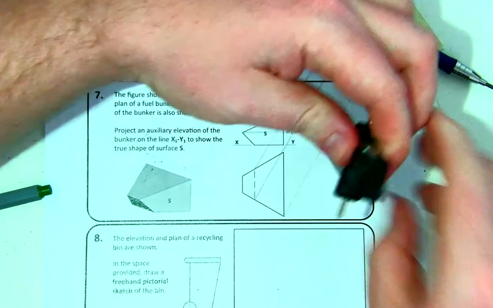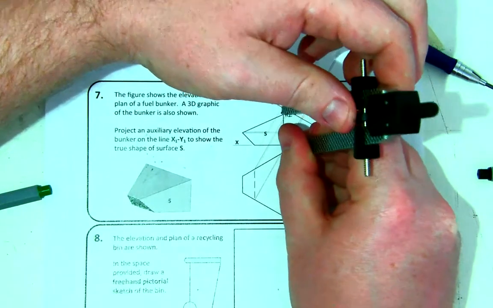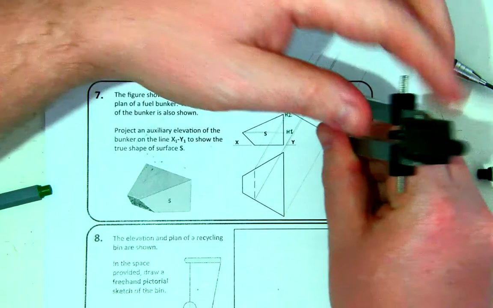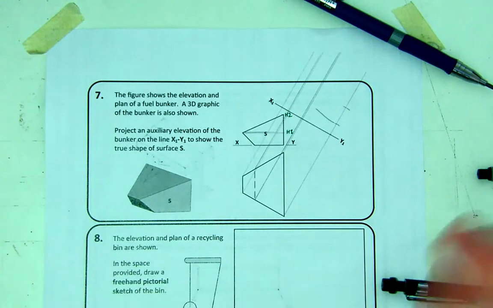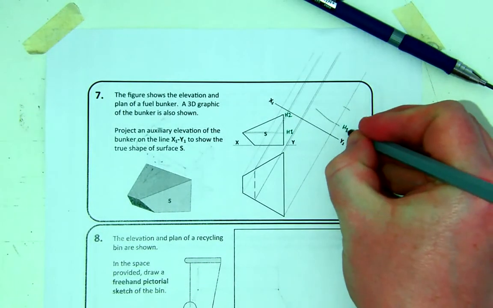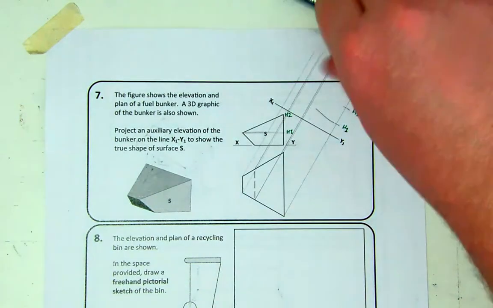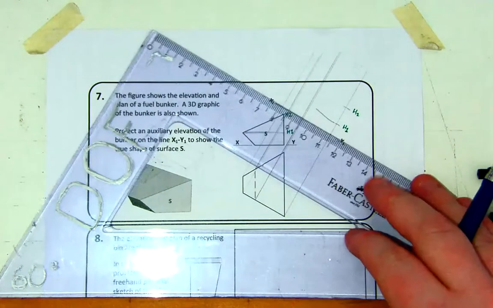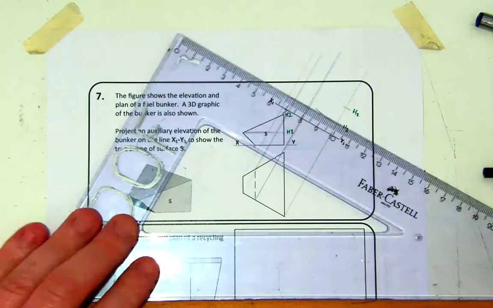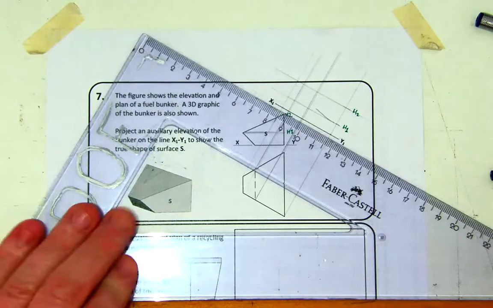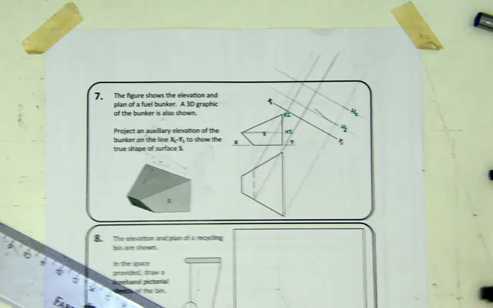There's H1 and H2. Okay, grand. And what I'll do is draw a line straight across parallel to XY, and I can do everything from there. X1, Y1 is actually at 30 degrees, so if you pin down, you'll be able to just do it at 30 degrees there. Alright. Right, so from there I should be able to get everything.